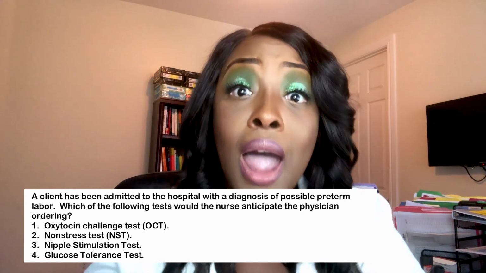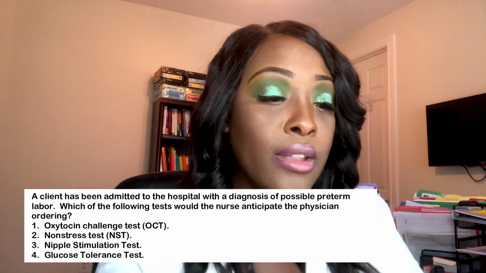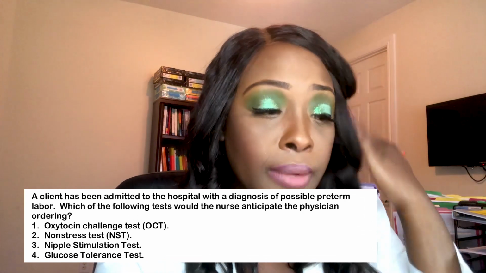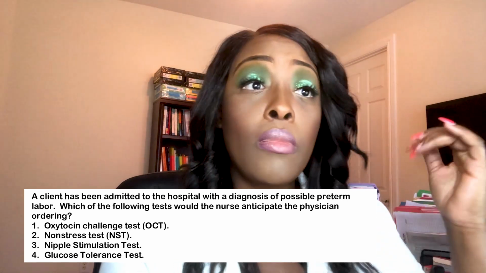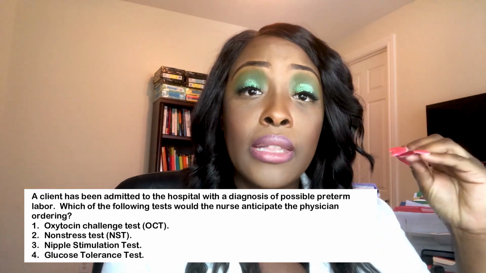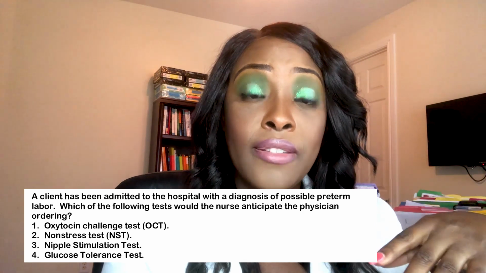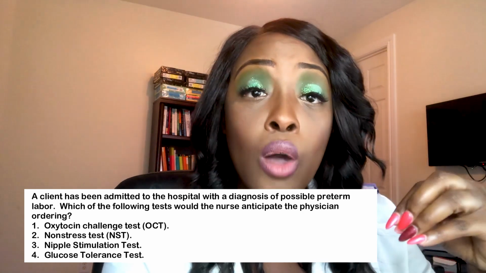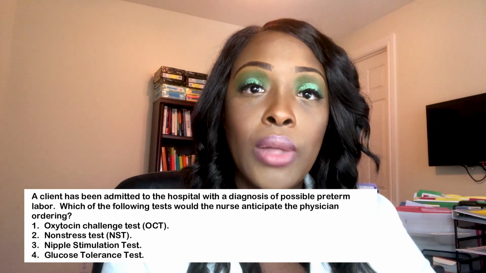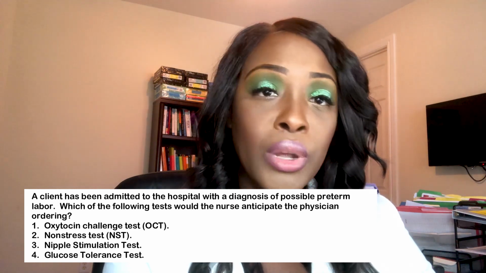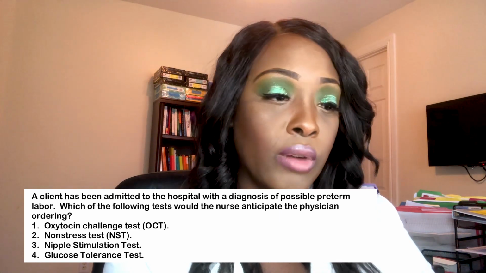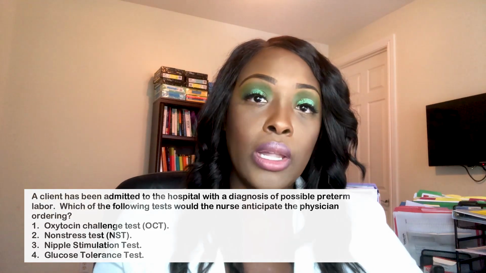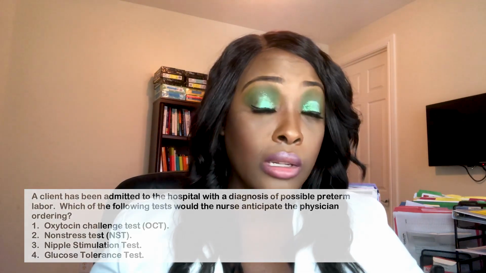What you're going to do is a non-stress test. Okay, that non-stress test gives you information about how that fetus is doing in the womb, the likeliness of that fetus to be able to survive without causing contractions, okay, without putting the fetus into distress. So that's why number 2 is the right answer. Number 2 does not cause contractions.